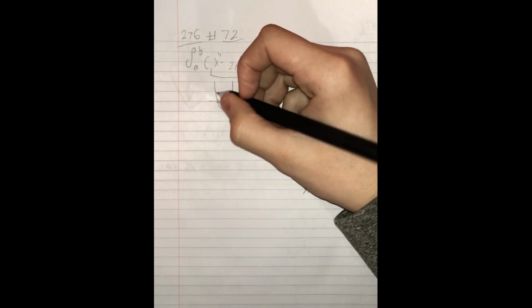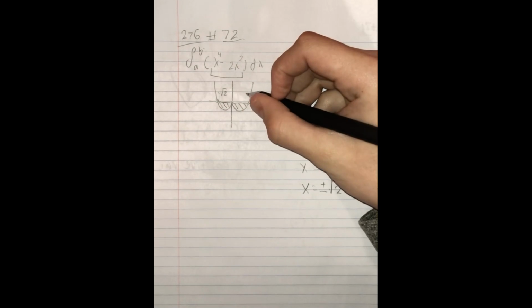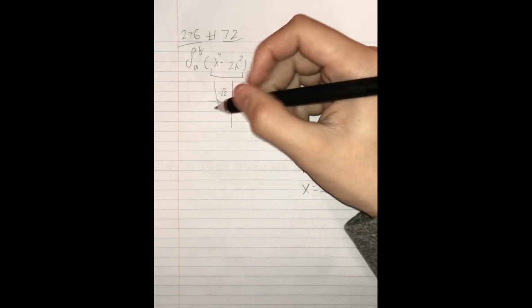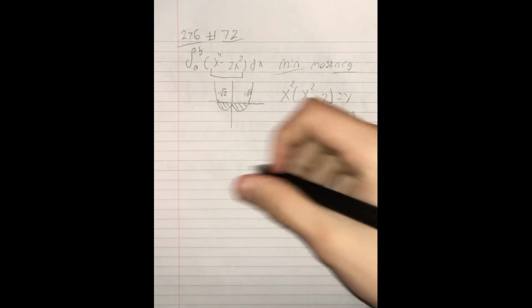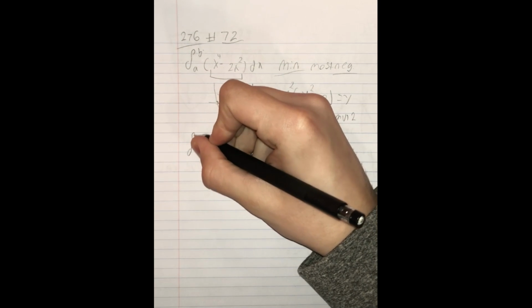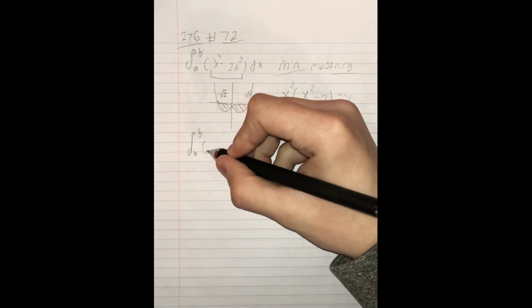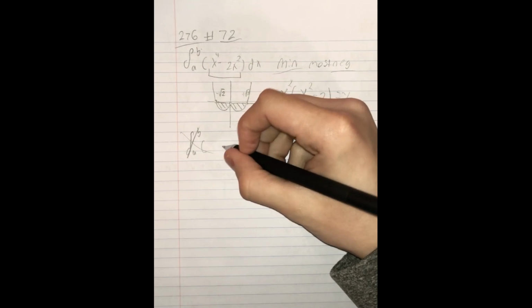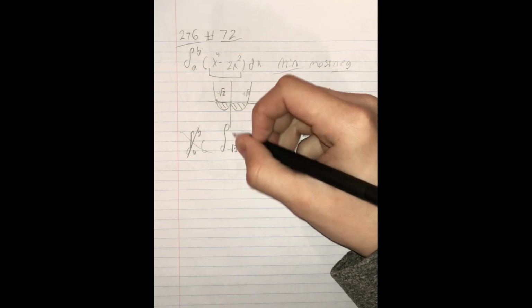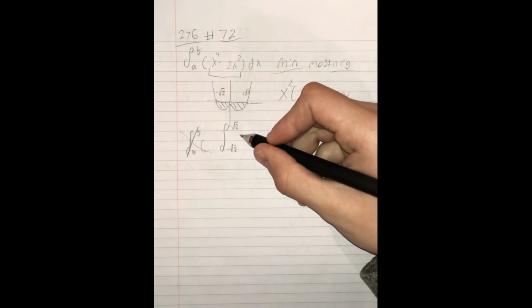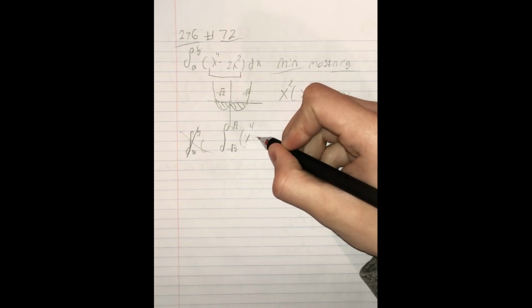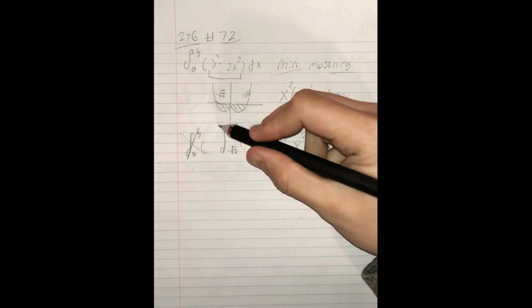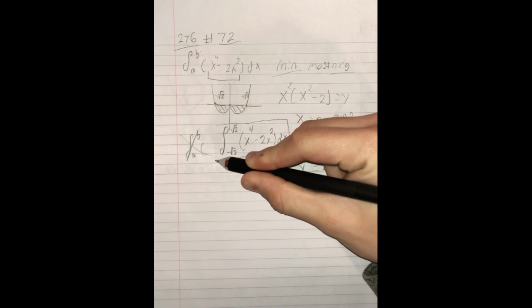So that tells you what these points are here. This is negative root 2, and this is positive root 2. So those are our bounds, clearly, because it goes from the most negative to the most positive. So that would be our final answer here. We have the integral from a to b, a to b being, I'll rewrite that real quick, the integral from negative root 2 to root 2 of x to the fourth minus 2x squared dx. And that right there would be our final answer.